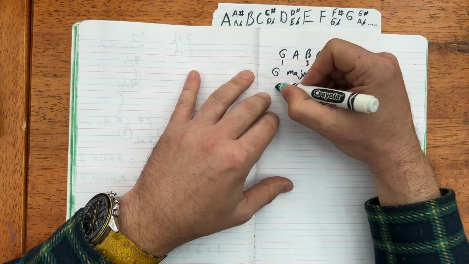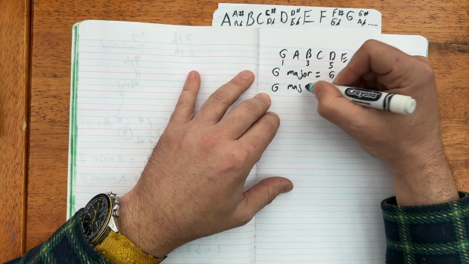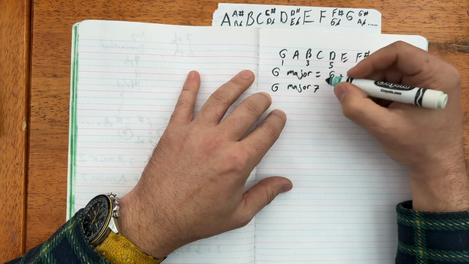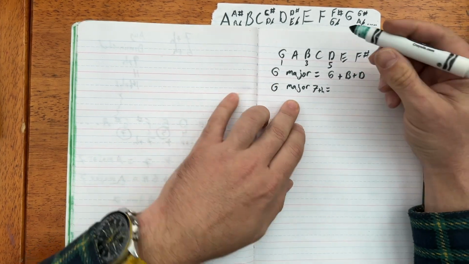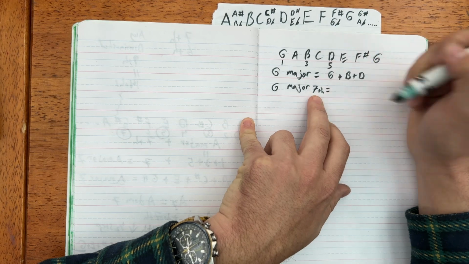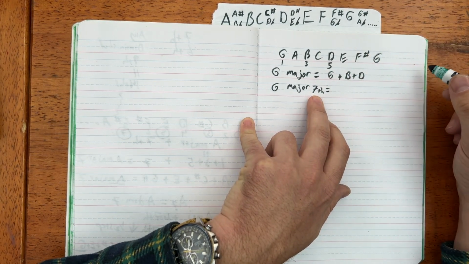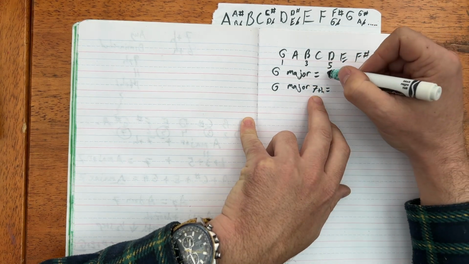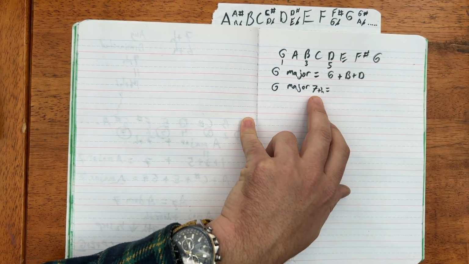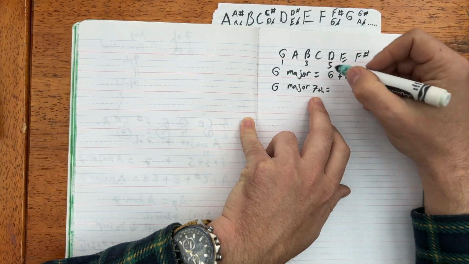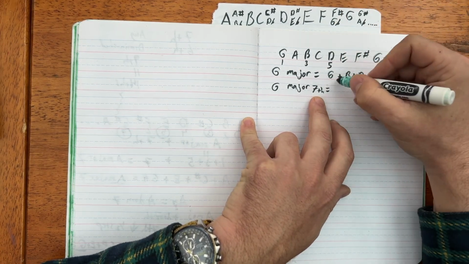Now, if we want to make a G major 7, well, that's pretty self-explanatory in that it just takes the 7th note that's in the major scale and adds it on to the trio that you have, the 1, 3, and 5. Okay? So what's that going to be? That's going to be G, B, and D. You're going to keep this the same.